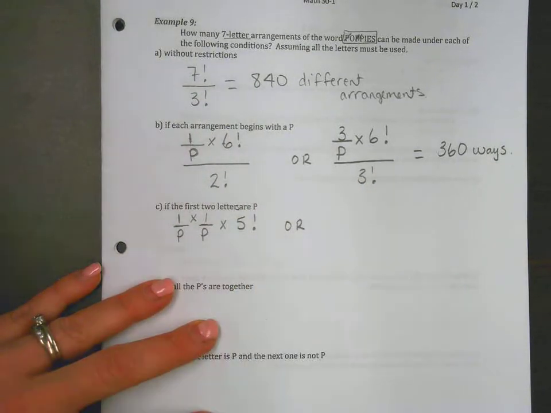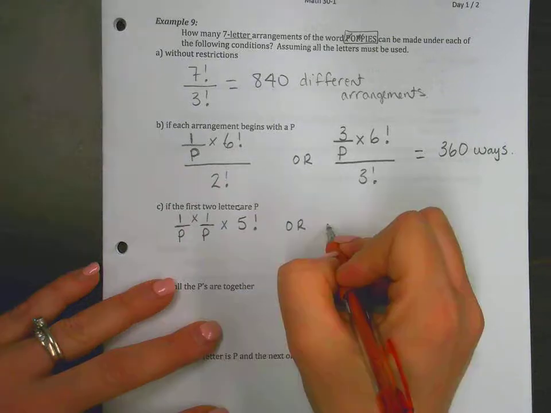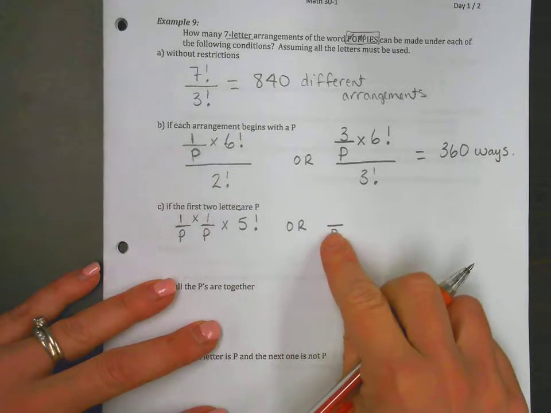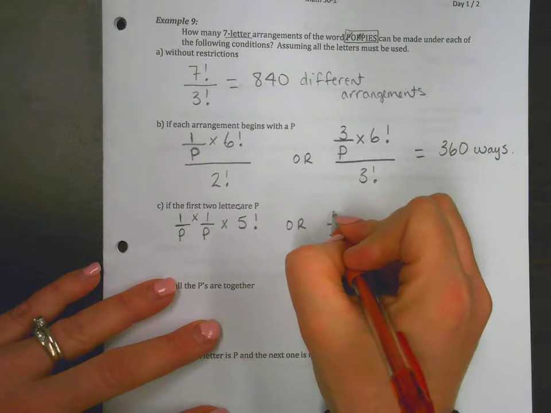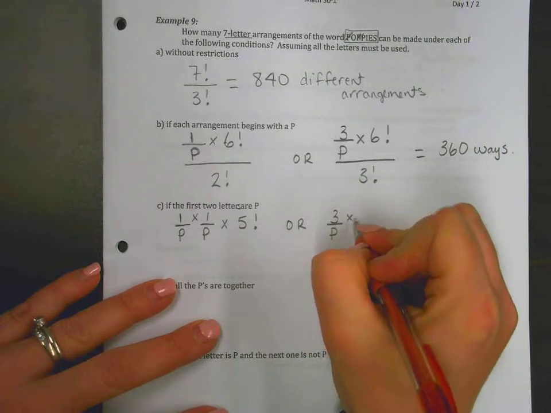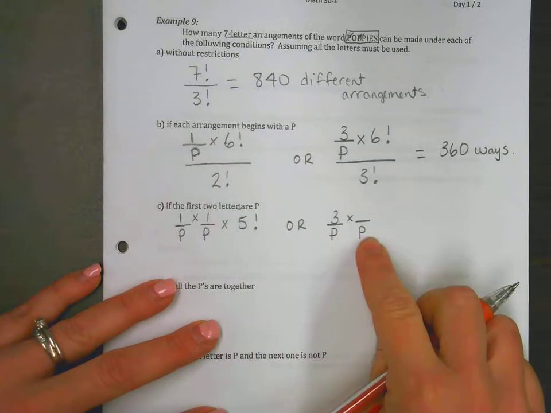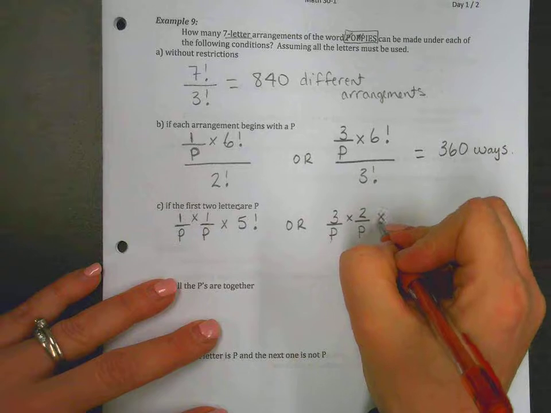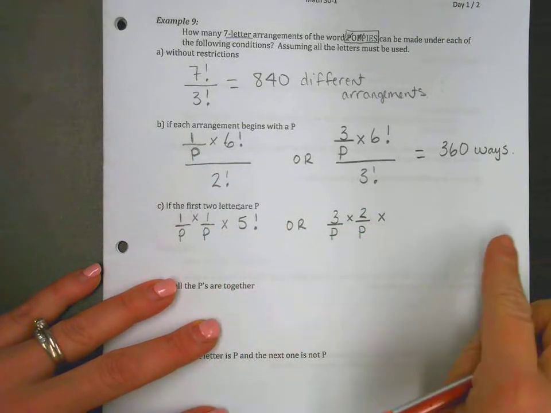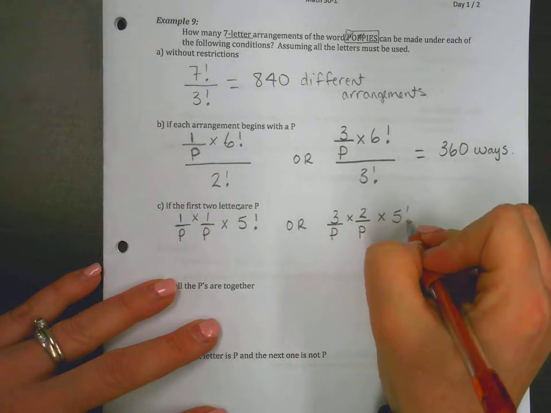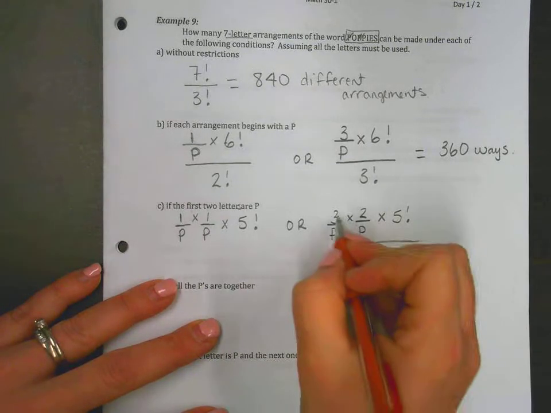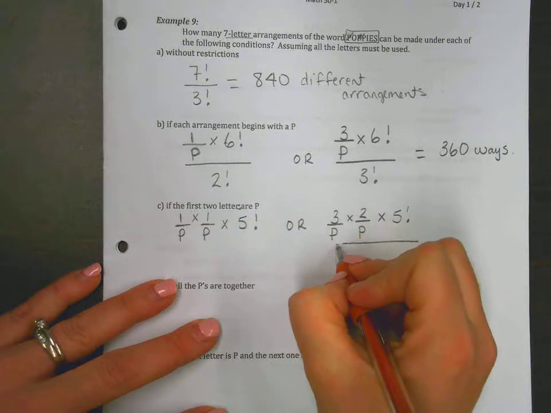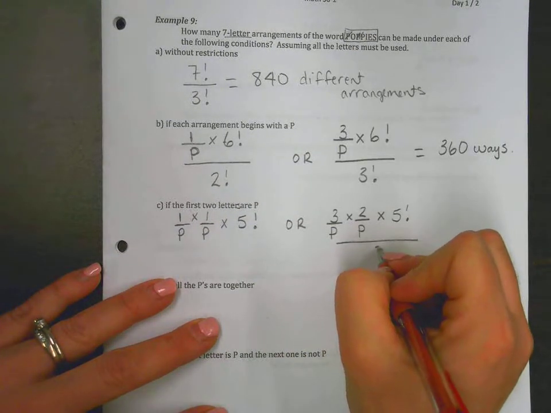how many possible P's could go in this first position? Well, there's 3 of them. Times, how many possible P's are left in position? Well, I've used a P here, so now there's only 2 left over. Times, how many letters are left to arrange? There's 5, so 5 factorial. Divided by, again, because we're considering these within our arrangement now, I would consider all 3 of these P's as my identical objects. So my answer should be 120 ways.